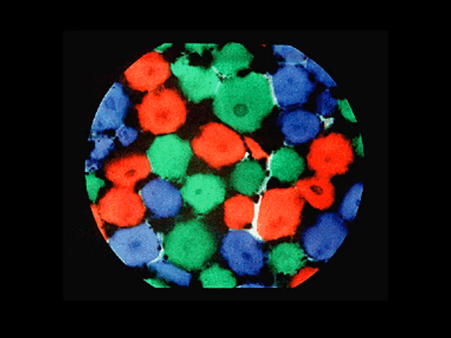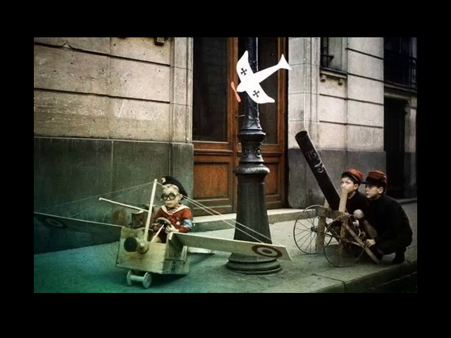So here's a close-up of one of their images. Again, everything comes down to RGB color. And so one of their early photographs.